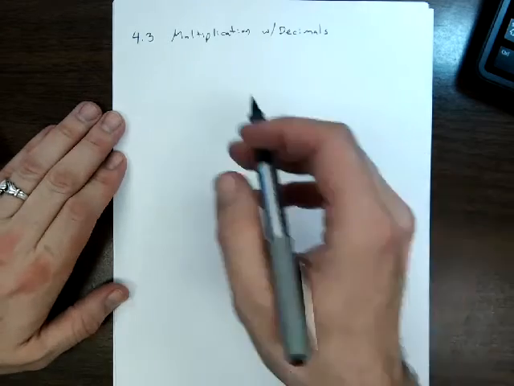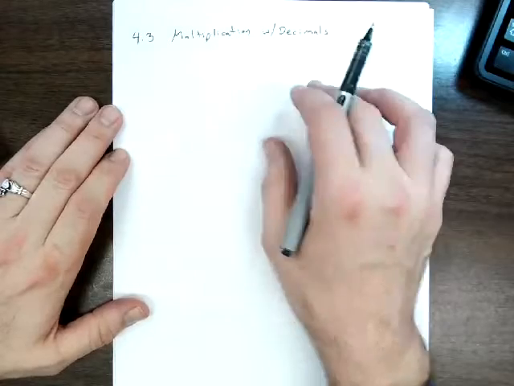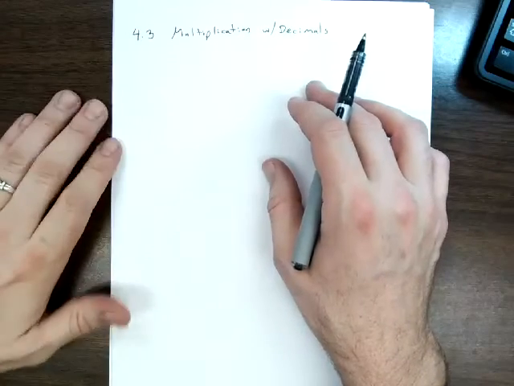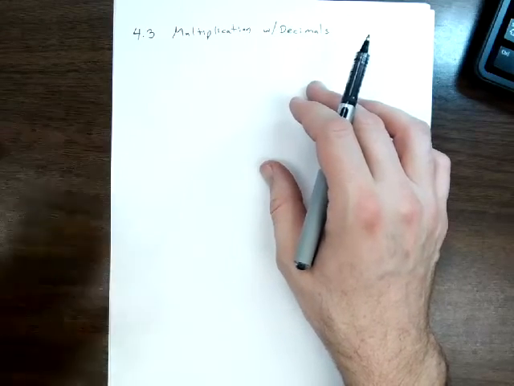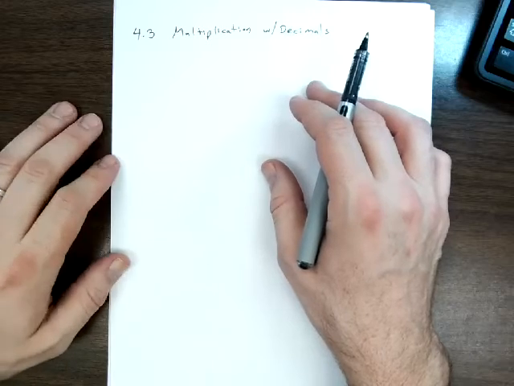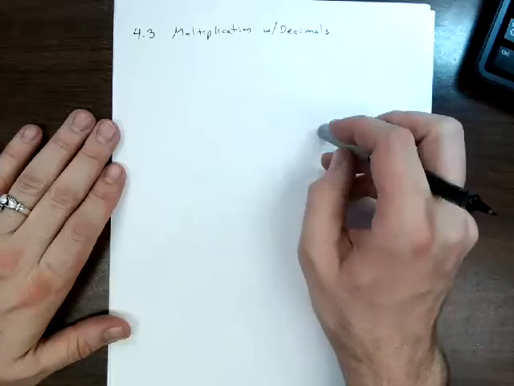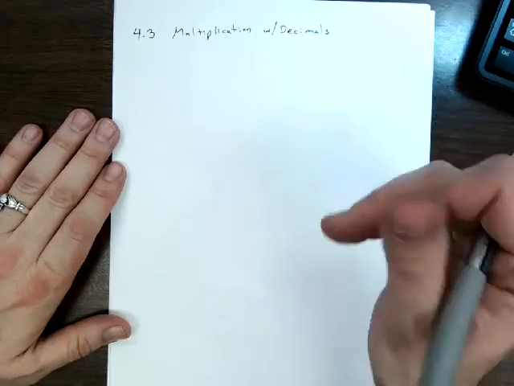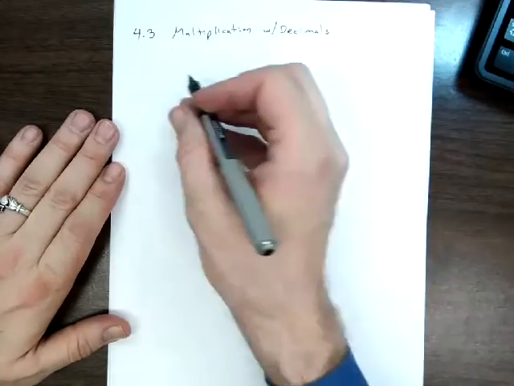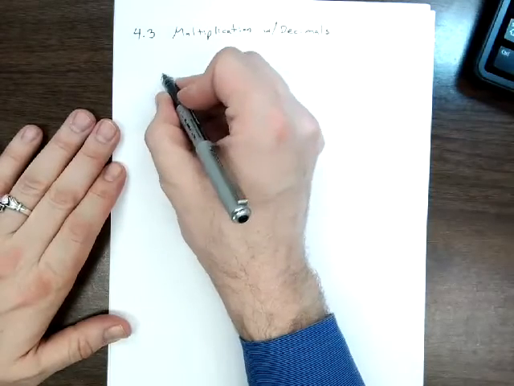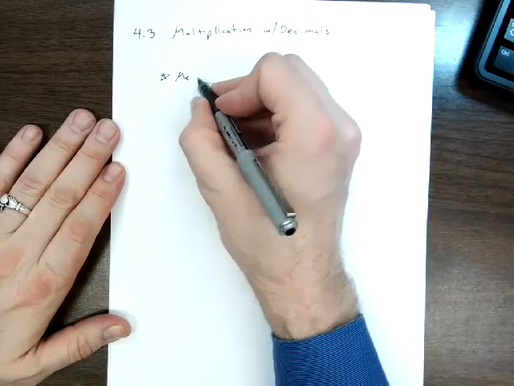Okay, let's go ahead and get started. We're going to be talking about multiplication with decimals. And multiplication with decimals, again, works very similarly mechanically to multiplying with whole numbers. We've got a couple different things with our method, though. So we're going to talk about our method of multiplying.